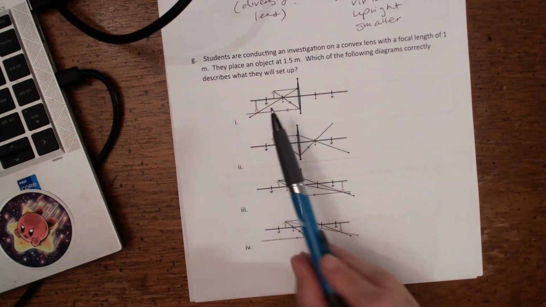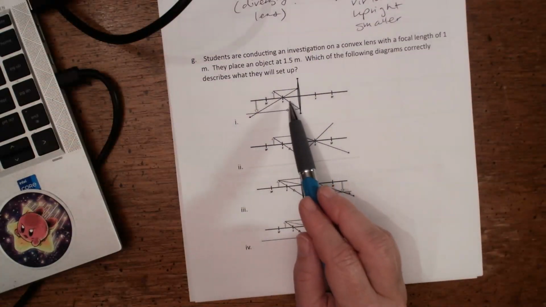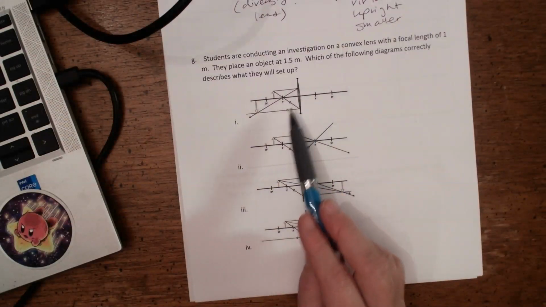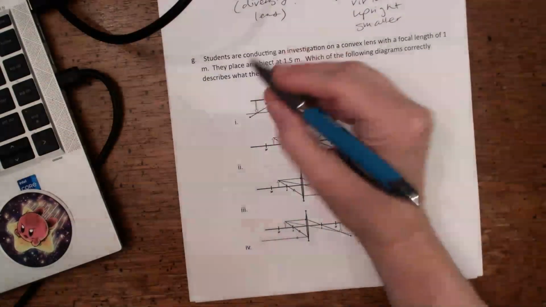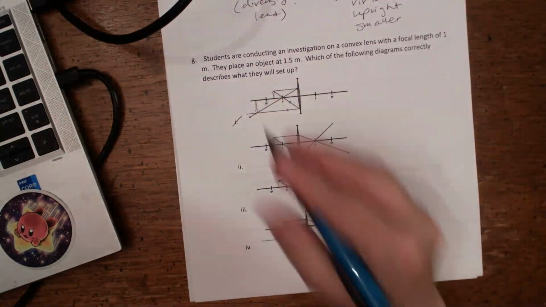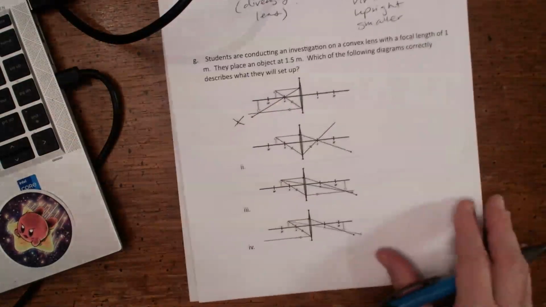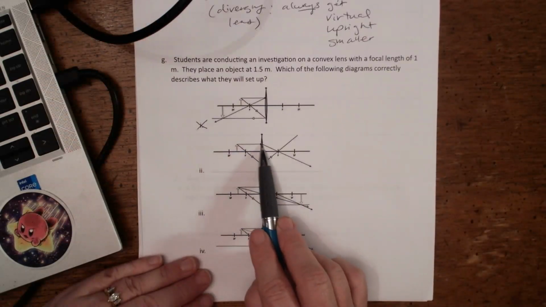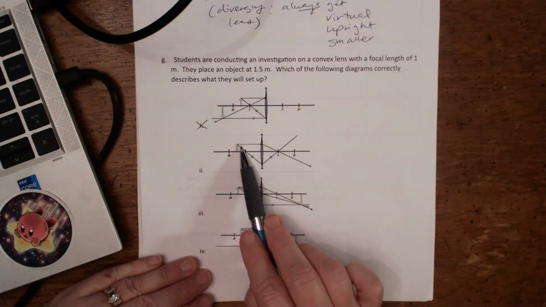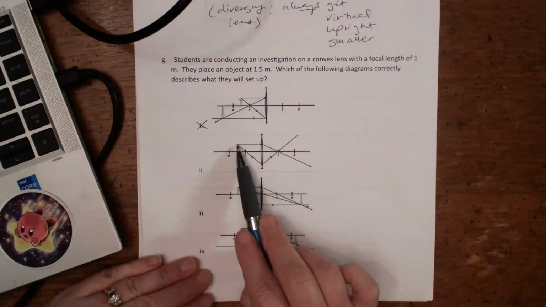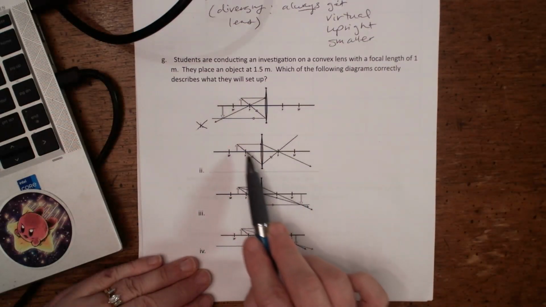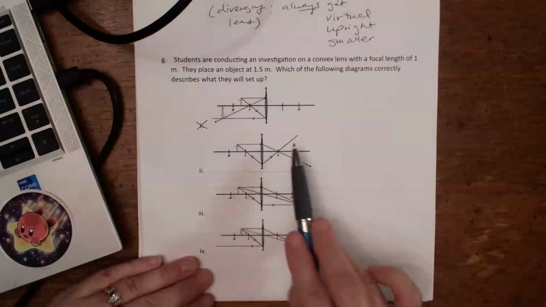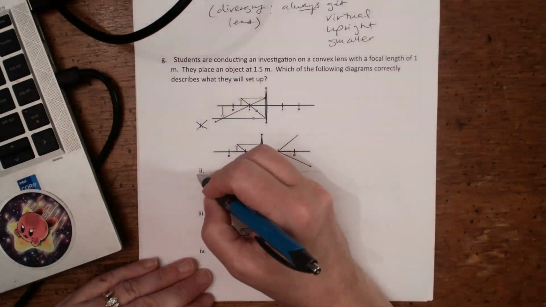So here I see that all of my rays are bouncing back. Nothing's going through the lens. So that's not going to happen with a convex lens. So not that one. Let's see, then this one, the first ray looks good, but then there's no second one going through the center of the lens, and then the third one is bouncing upwards, which would not happen, so not good.